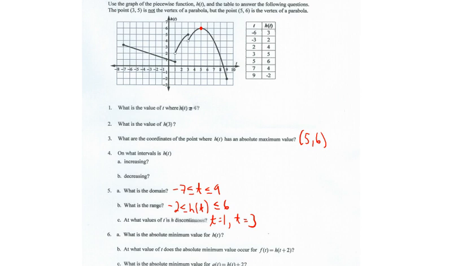But these kind of compound inequalities, you can lead with the highest number, but both of these inequalities have to point to the smallest number. And if somebody asks you what's the absolute maximum value, you just say 6. But this is the point where we have an absolute maximum. The absolute minimum value is a y value. It's -2.